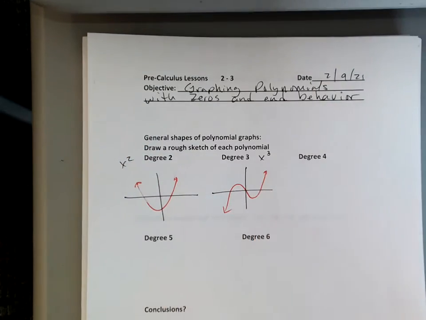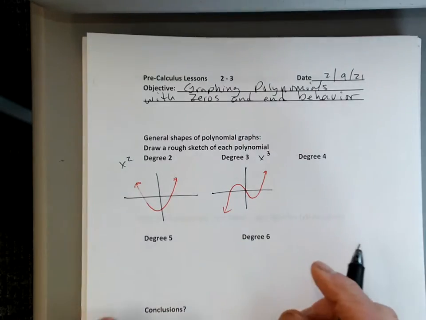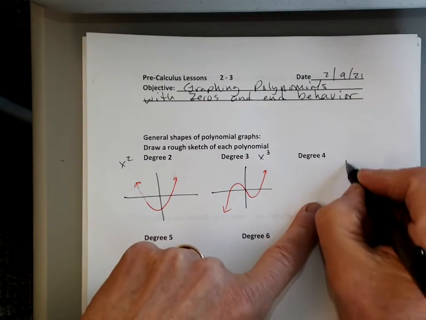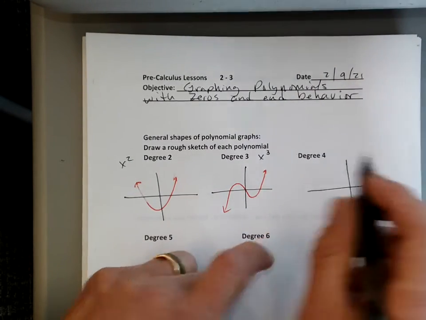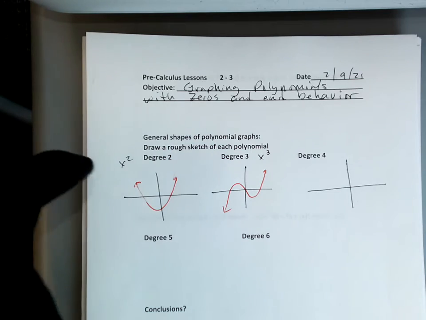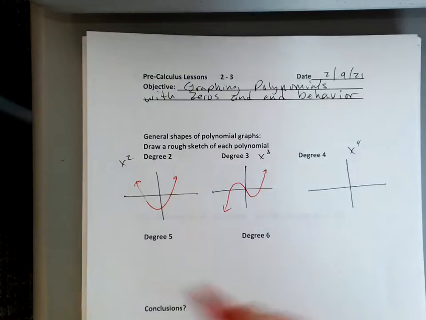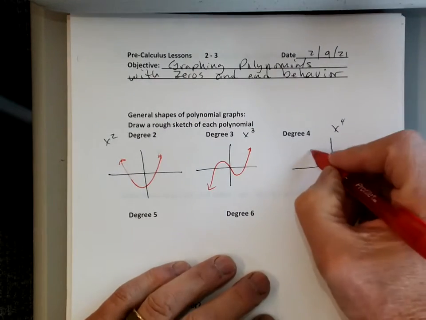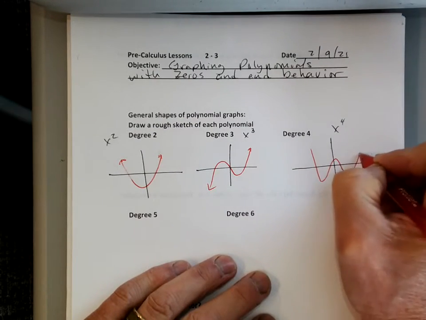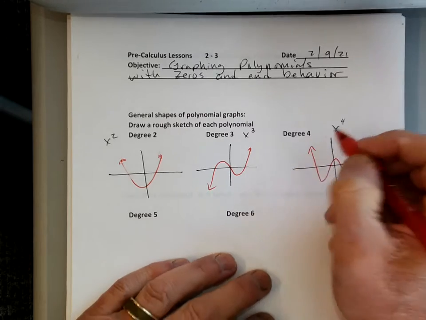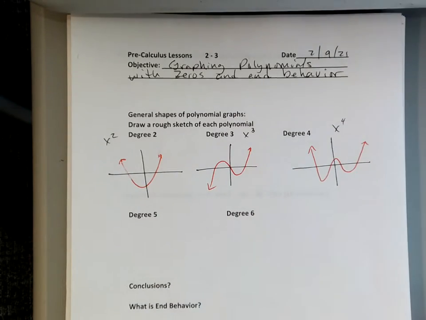And hopefully you're going to see a pattern between all these polynomial graphs, okay? Degree 4. Hopefully you kind of got an idea. And again, an x to the fourth equation could look something like this, okay? Like a W. That's just a general shape. And it doesn't always look like this, but it can, right?